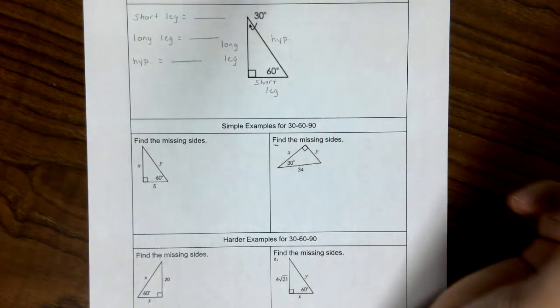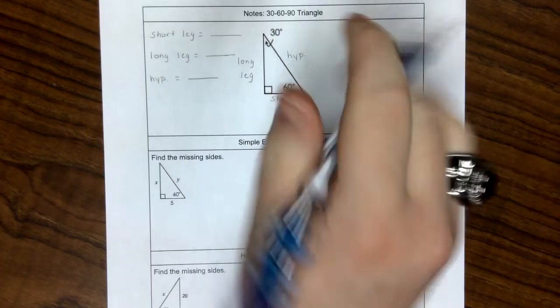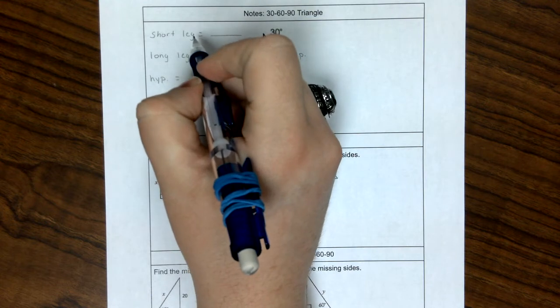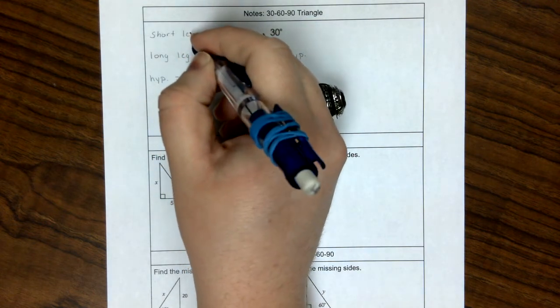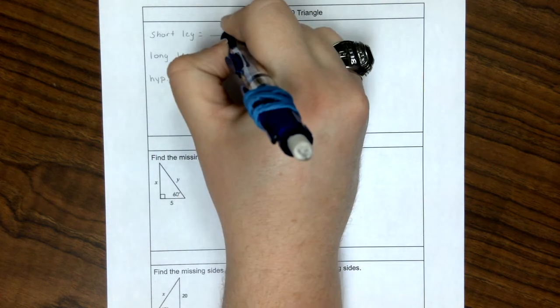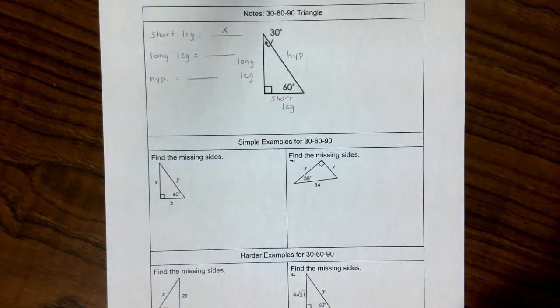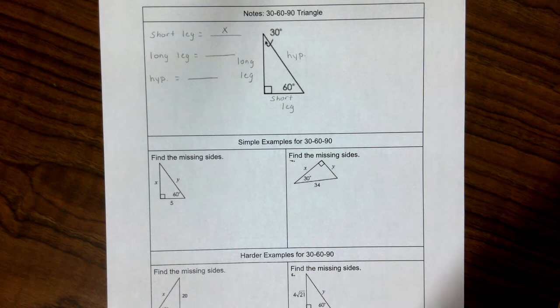All right, for your 30, 60, 90s, we always start with the short leg. We want to find him first because everybody else is based on him. We're going to call him X, meaning he can be any number in the world that we want. 15, 5 square roots, 10, whatever size he wants it to be.